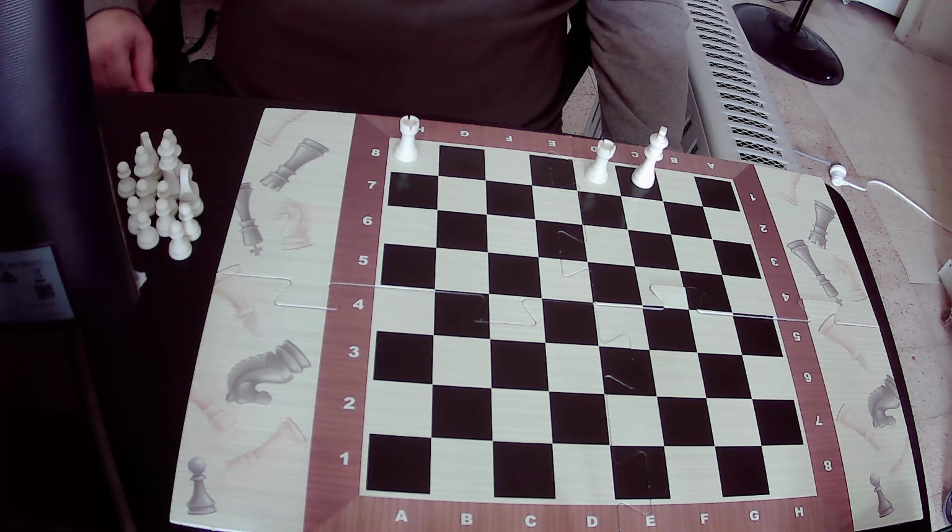In order to win the game, the player must reach a position where his opponent cannot rescue his king from the threat of check, or he cannot capture the threatening piece, or block the threat with his own piece. This state is called mate.